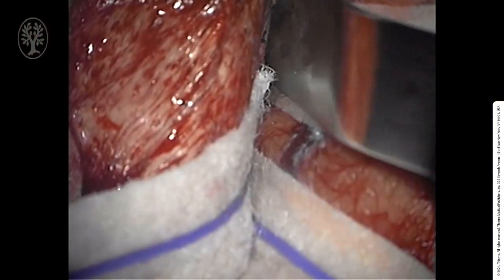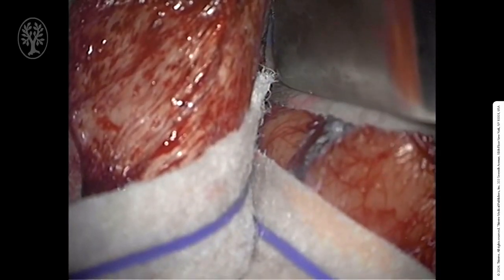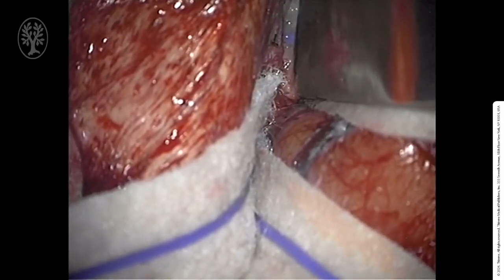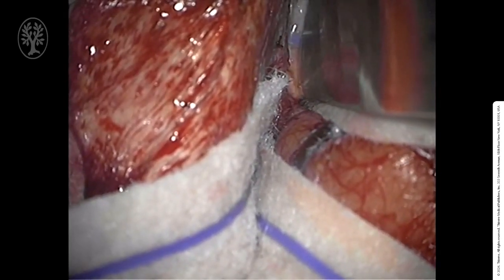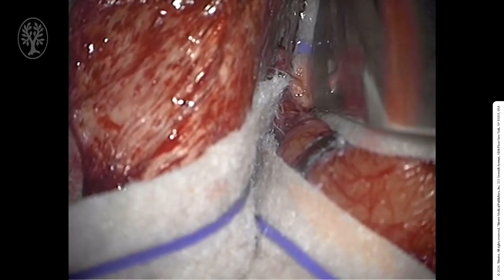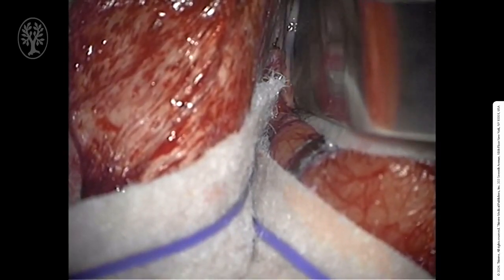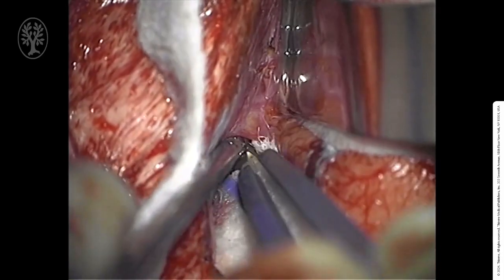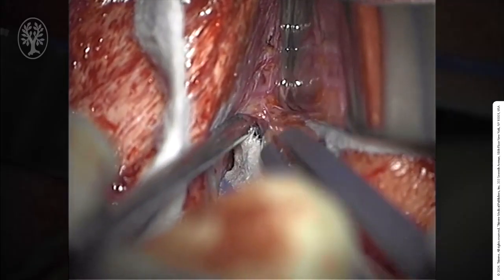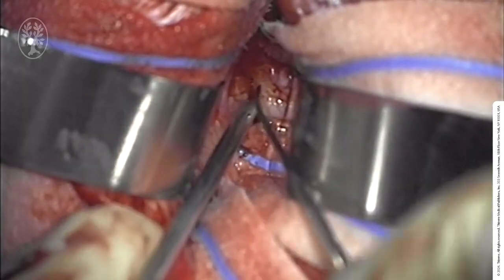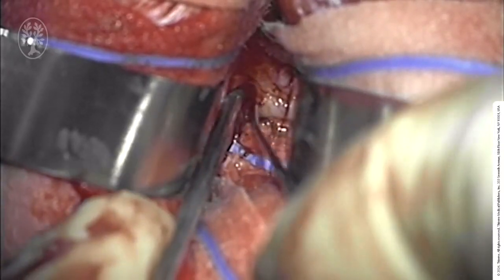As the dissection progresses more deeply, fixed retractors may assist with visualization. The surgeon should take great care to avoid retracting against the medial precentral gyrus. Just inferior to the falx, the cingulate sulcus and gyrus are encountered. This is often an area of particularly strong adhesions.